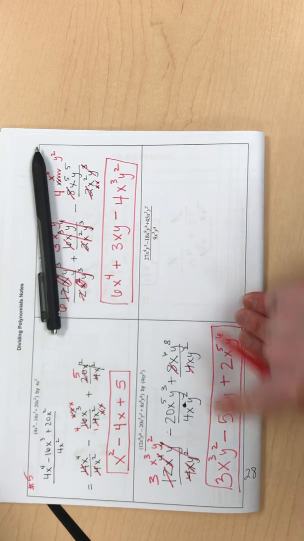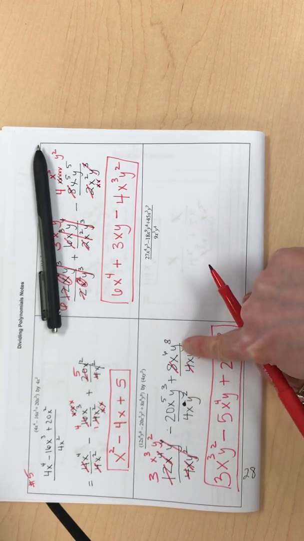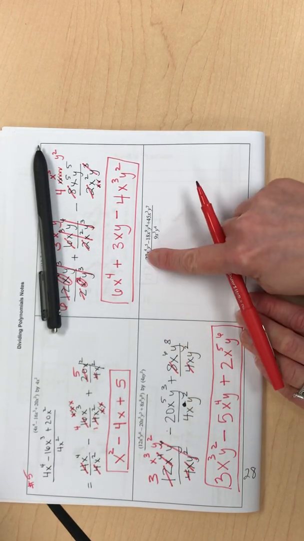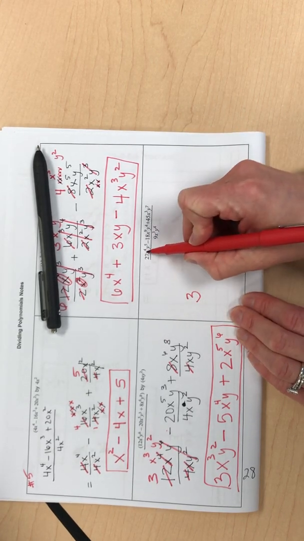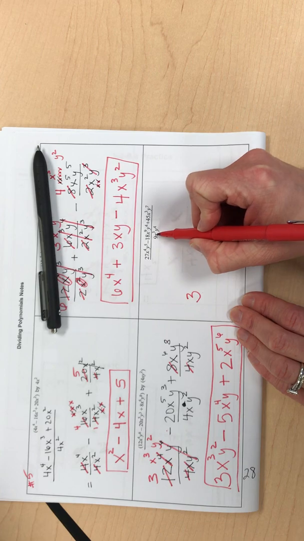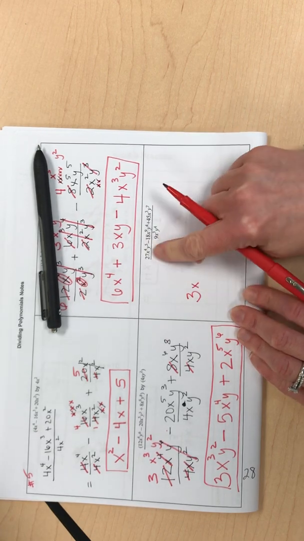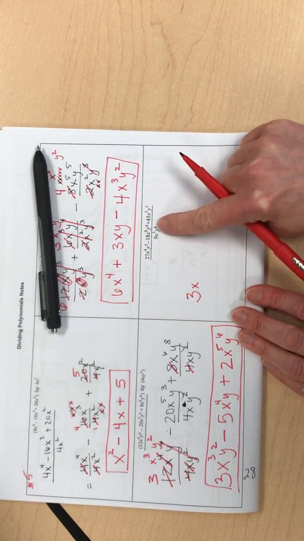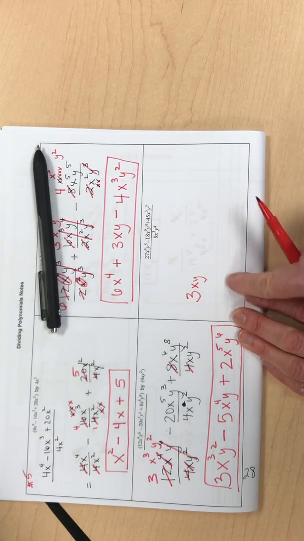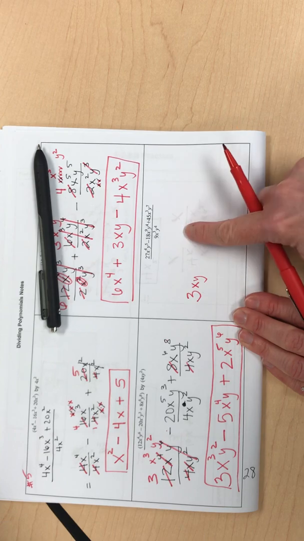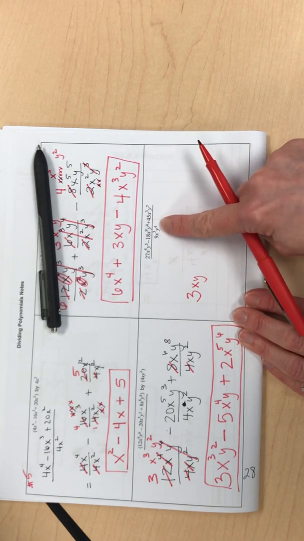This one I'm not going to rewrite, but again, I want you to think about dividing each term separately. 27 divided by 9 is 3. If you have x to the 4th on the top, x to the 3rd on the bottom, we have 1 more x on the top. Y to the 5th, y to the 4th, there is 1 more y left over. And I don't need to write over anything because I canceled out my 9 and my x to the 3rd and y to the 4th.